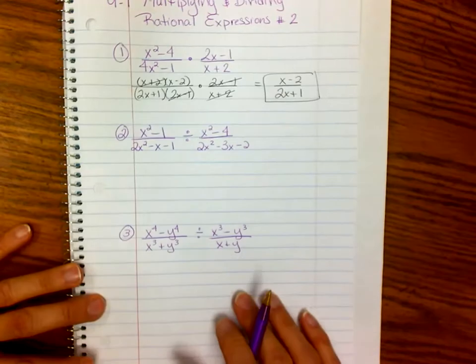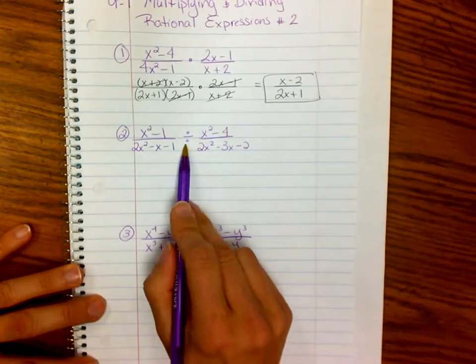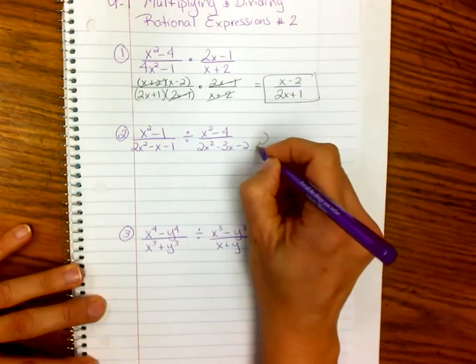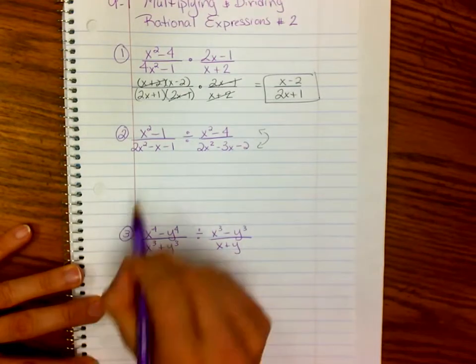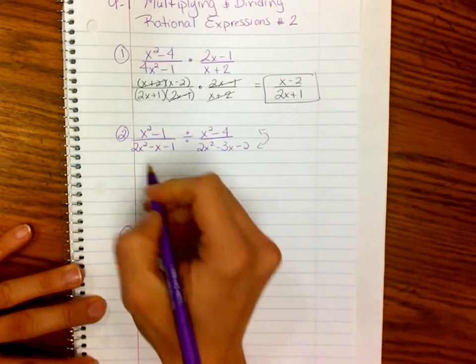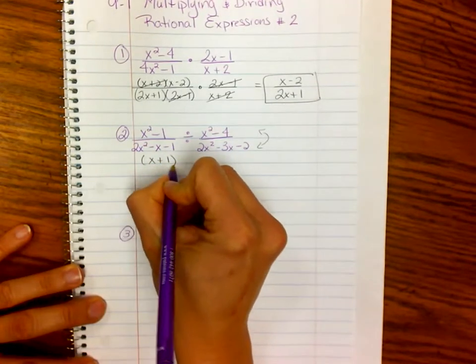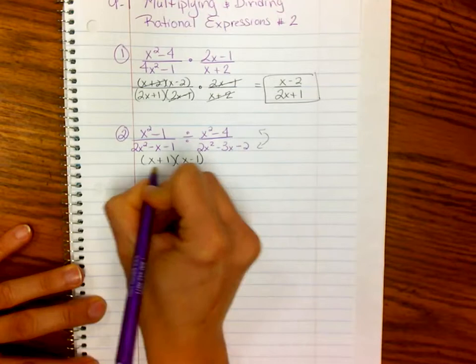Okay, the next one. We have to factor first, and then we notice it's division, so we're going to have to flip that. That's what division means. Flip that. So the first one, it's a binomial. It's a difference. That's a perfect square. That's a perfect square. So I know I'm going to have an x plus 1 and an x minus 1.